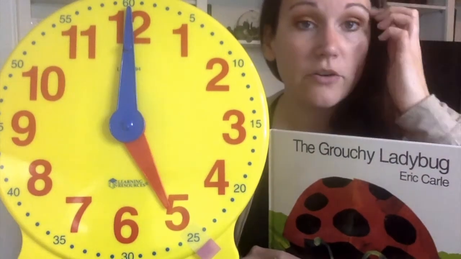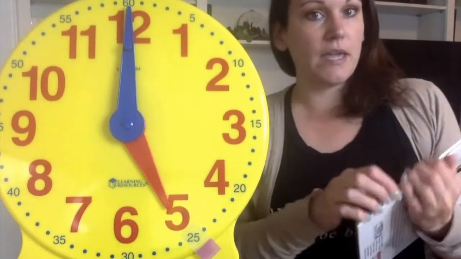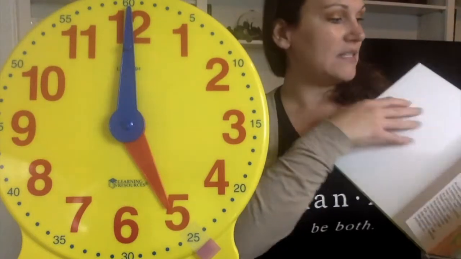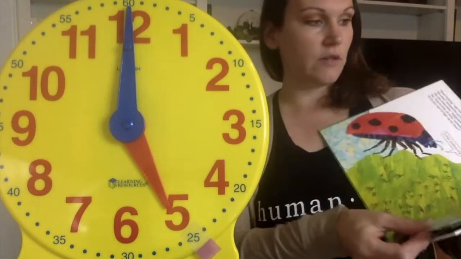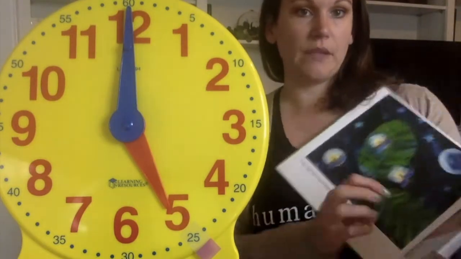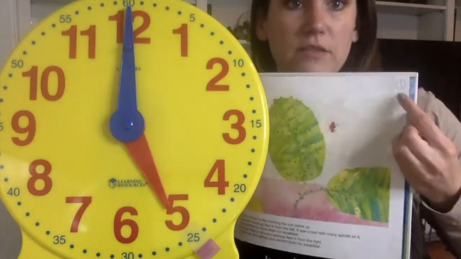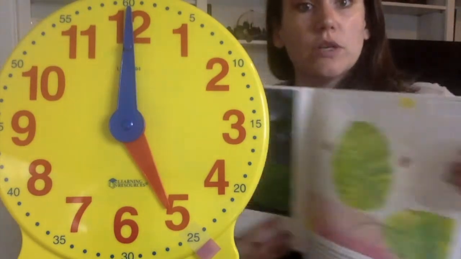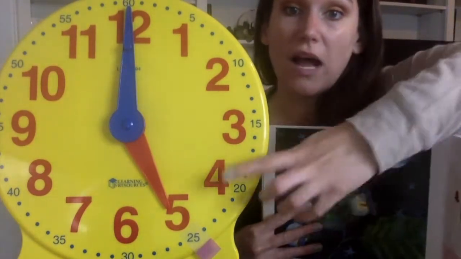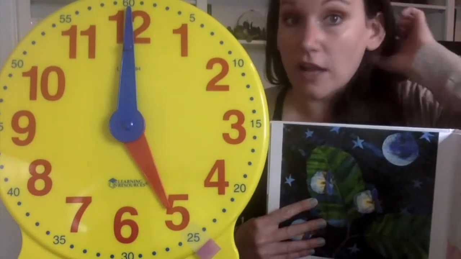All right, friends, so in the Grouchy Ladybug, at the top of all the pages, there was a time. So let's go back to the first page that had the time. So on this page, at this very top corner, it told us that the story started at 5 o'clock. So I've set this clock for 5 o'clock in the morning.